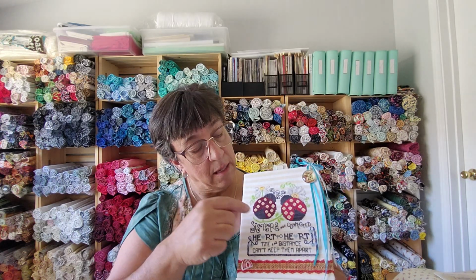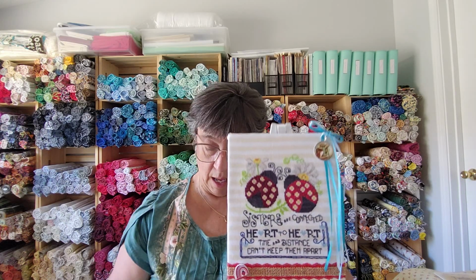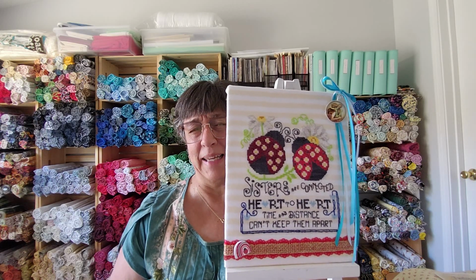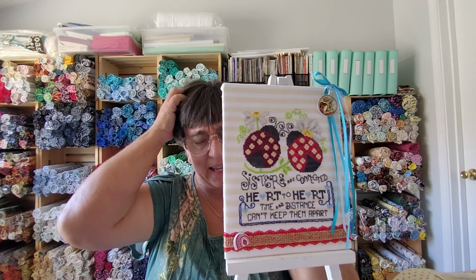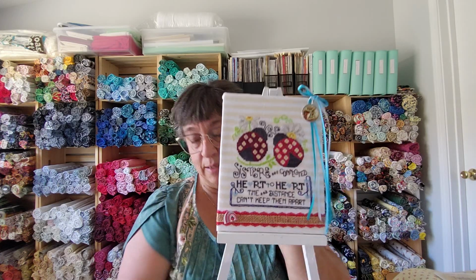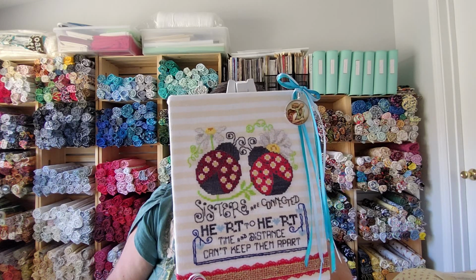The leaves and the vines, Absinthe. Oh my Lord, I can't believe it took so long to get that spit out. And then this second ladybug, I used Weeks Dye Works Louisiana Hot Sauce.